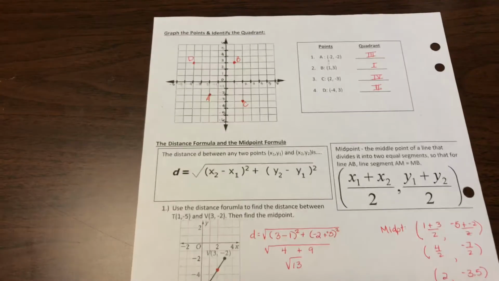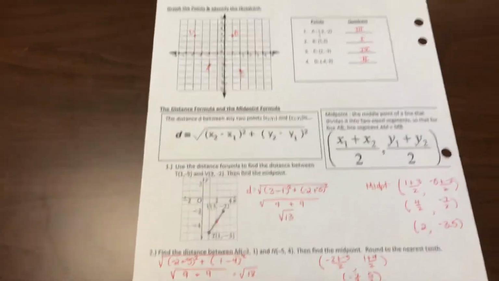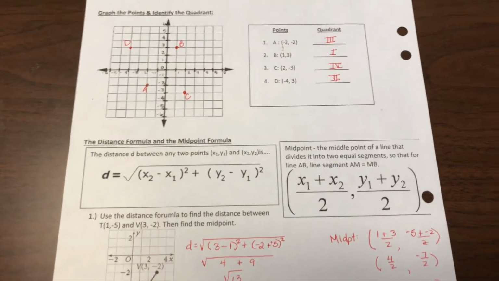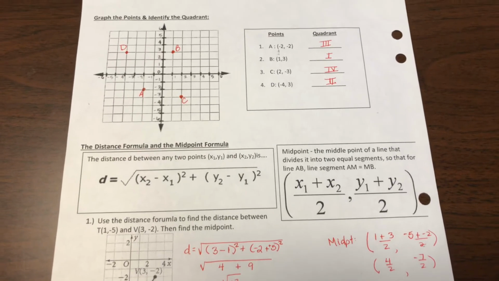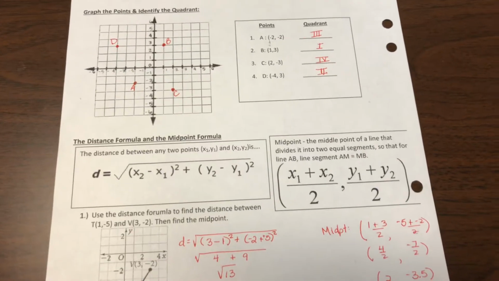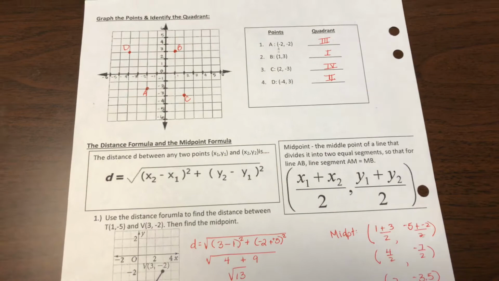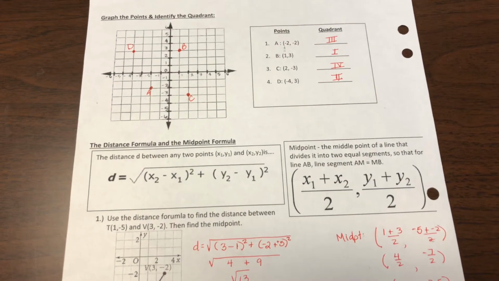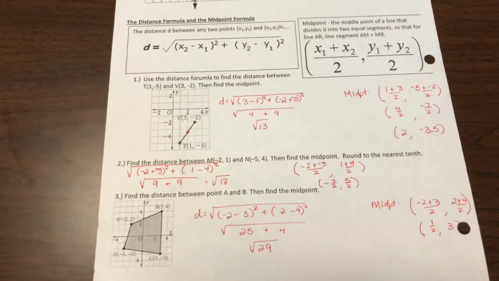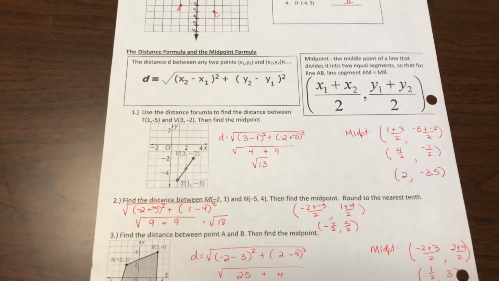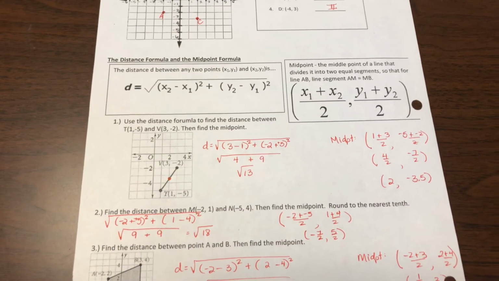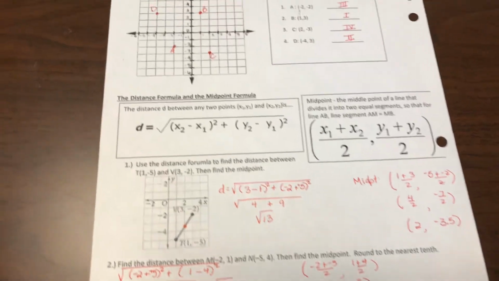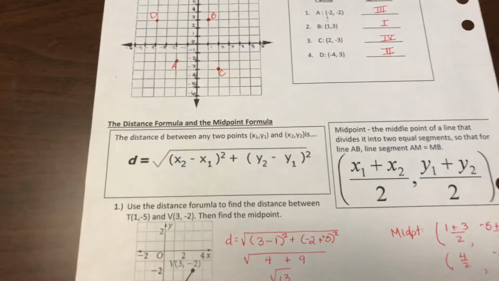Okay. The last 2 things that this worksheet reviews for you are your distance and your midpoint formulas. These formulas were taught to you last year in Math 1. I have provided the formulas for you in case you have forgotten how to do those. The bottom part of this worksheet is just to practice using your distance and your midpoint formulas. I'm going to do one example of each of these with you.